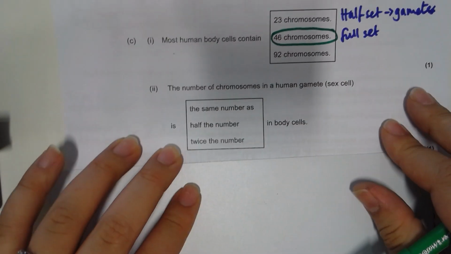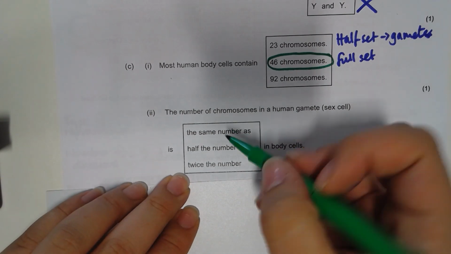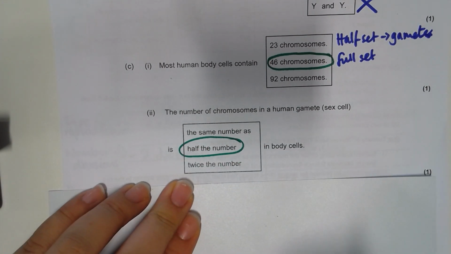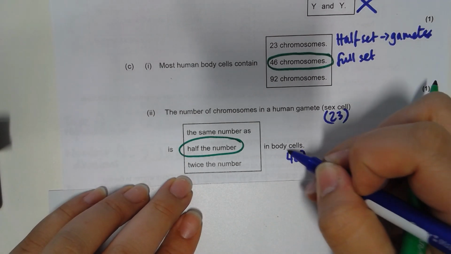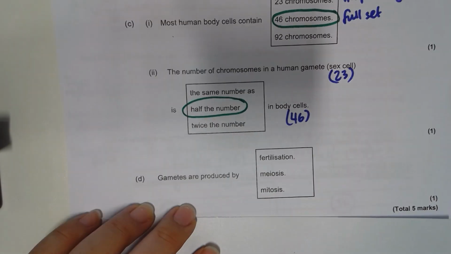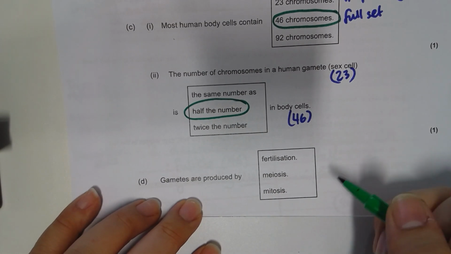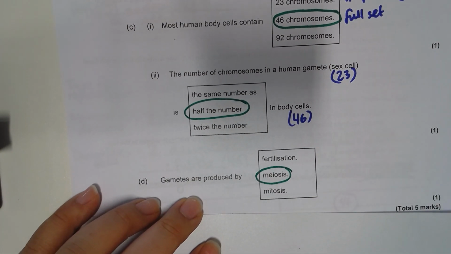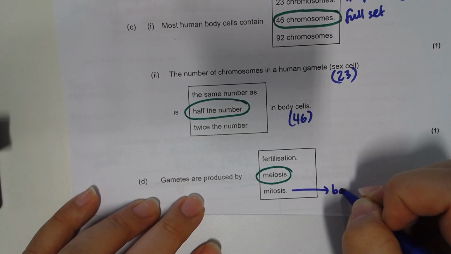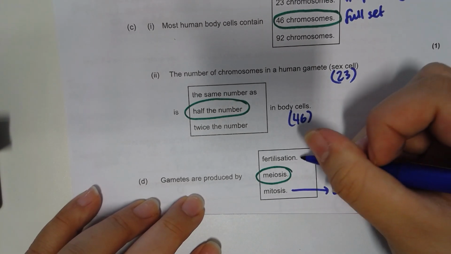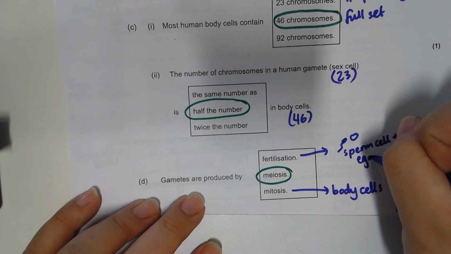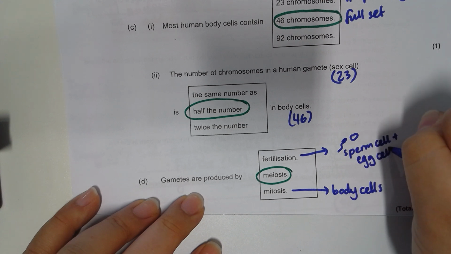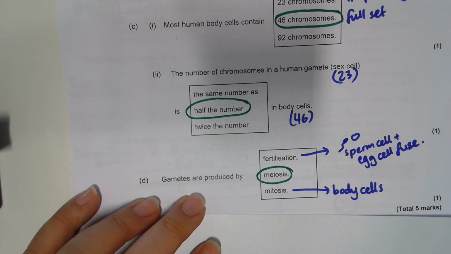The number of chromosomes in a human gamete or a sex cell is half the number in the body cells, because they have 23, whereas the body cells have 46. And finally, gametes are produced by meiosis. Mitosis is a way of making body cells, and fertilization is when the sperm cell and the ovum meet. So the sperm cell and egg cell or ovum fuse together, and that's fertilization.